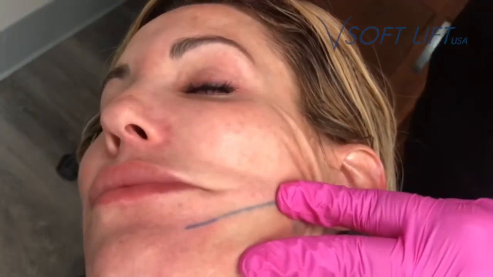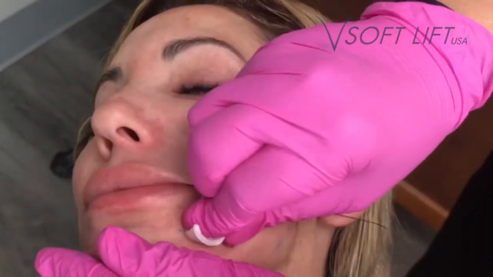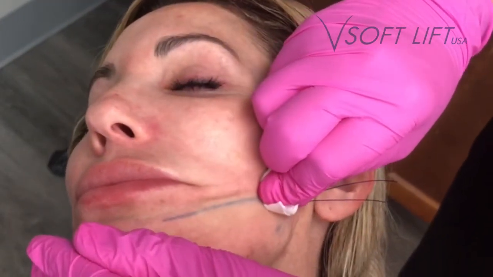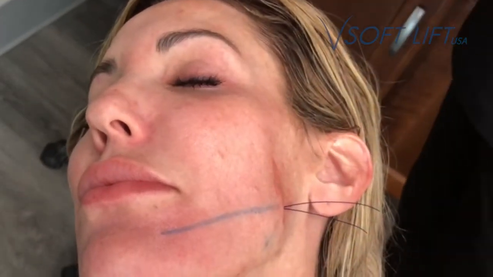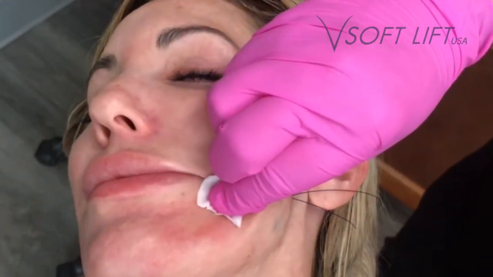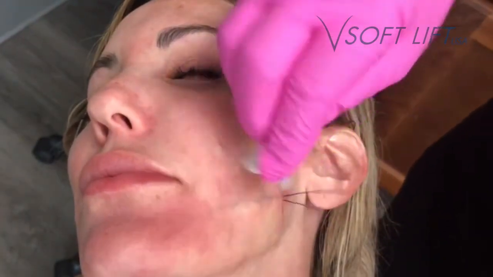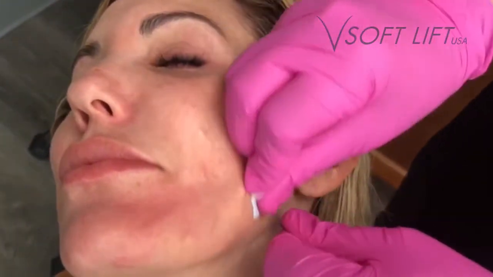So our second thread is now complete. And we're going to just smooth the tissue, making sure all the barbs have engaged into the tissue so that there's no dimpling of the skin. And then once we're done there, we will go ahead and clip those threads, place the Band-Aids, and the patient will be all set to go.